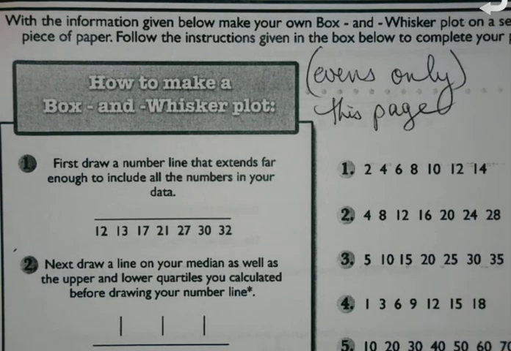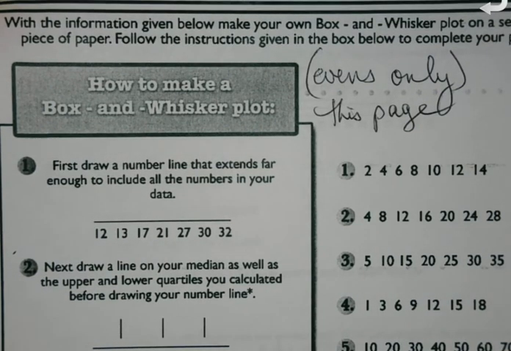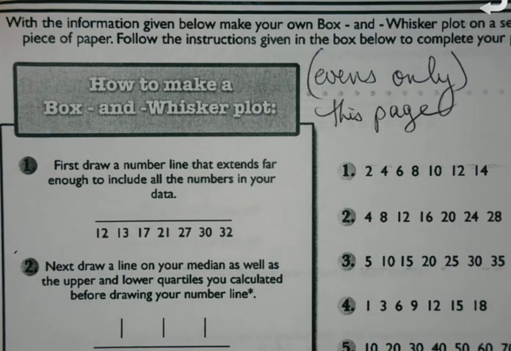So box and whisker plots for 2, 4, 6, 8, and 10, you can either do them on the back of this sheet because it's blank, or if you wanted a piece of graph paper or something, I've got some of that available too. But that's what we're going to be doing.